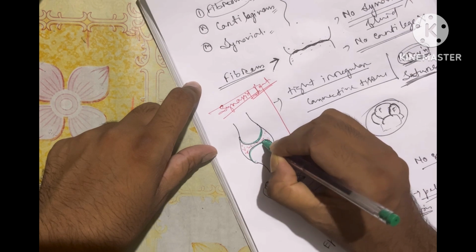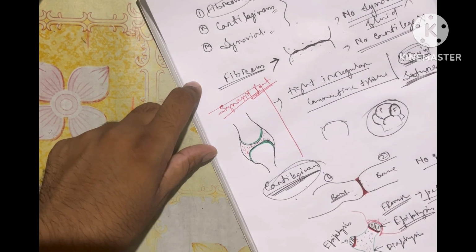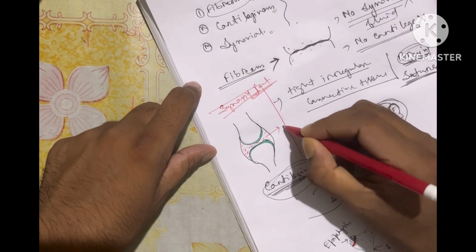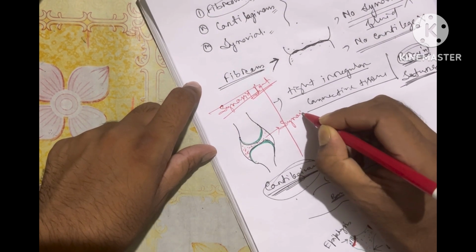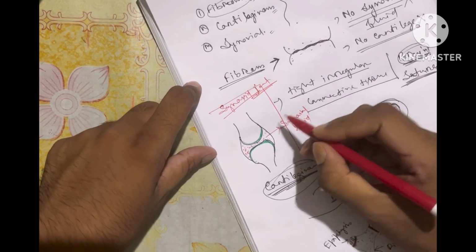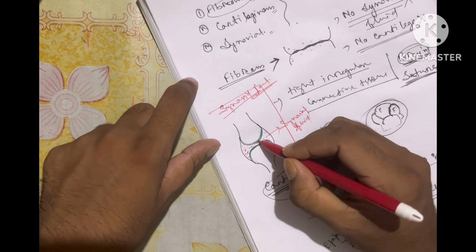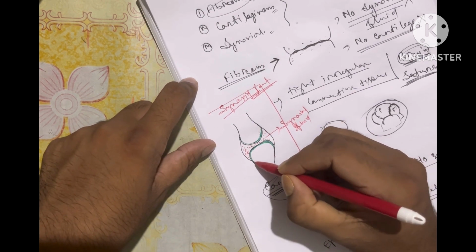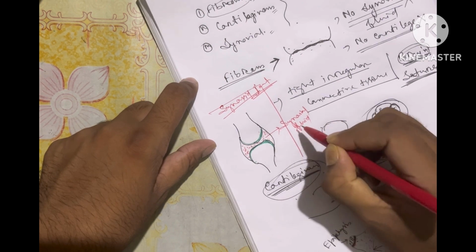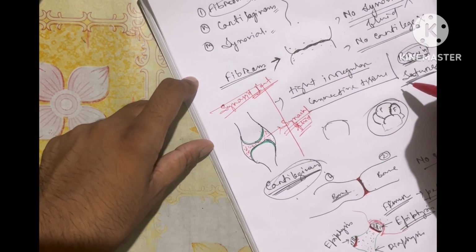So the edges are covered with cartilage, and in the space between both the bones a fluid is present, which is called synovial fluid.